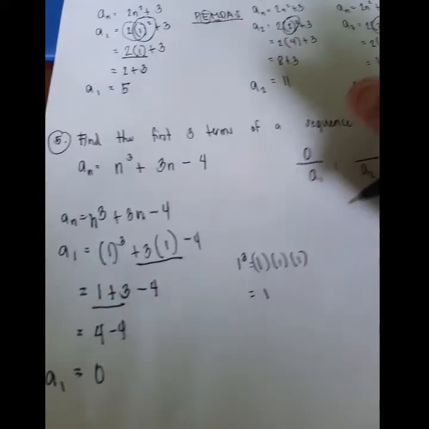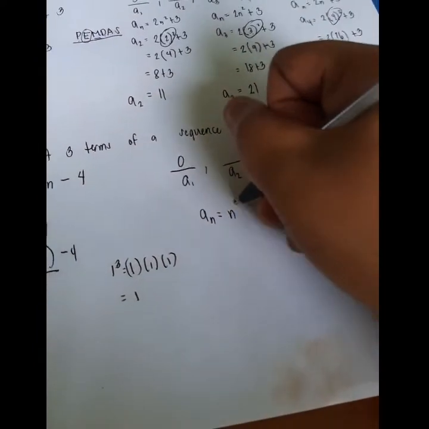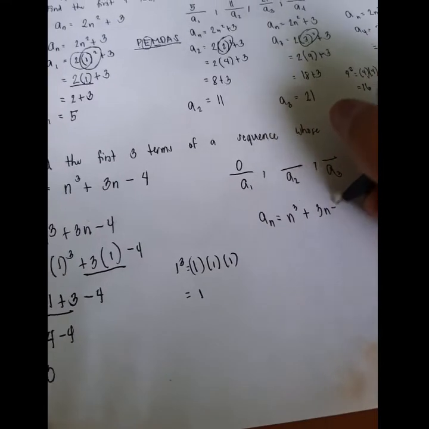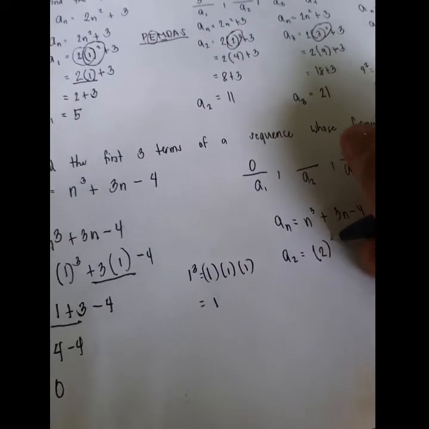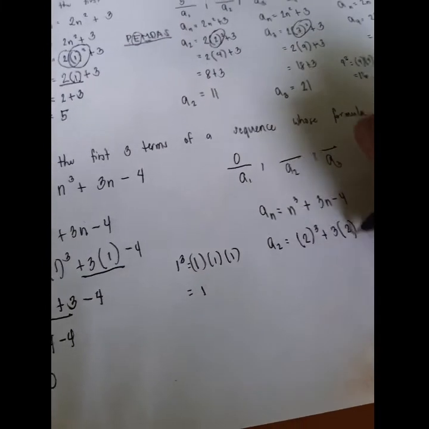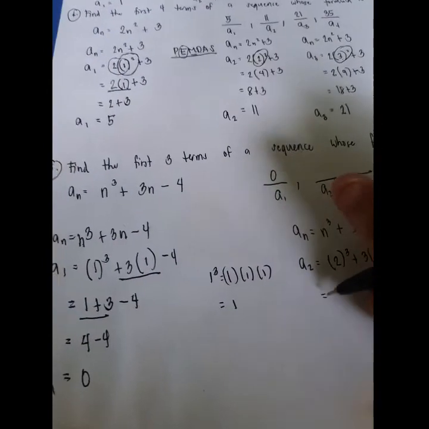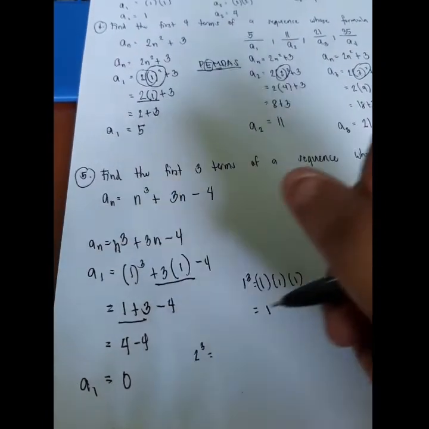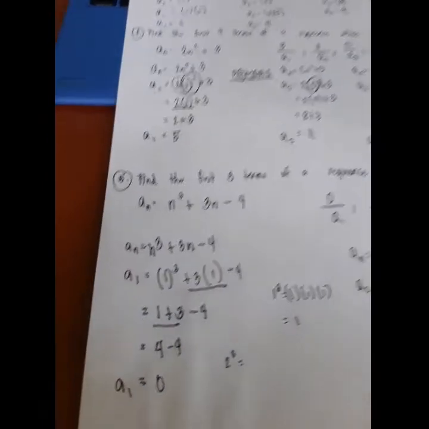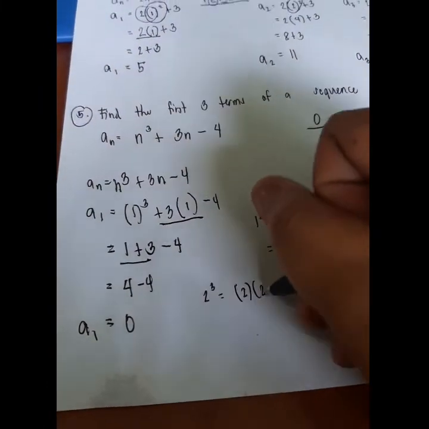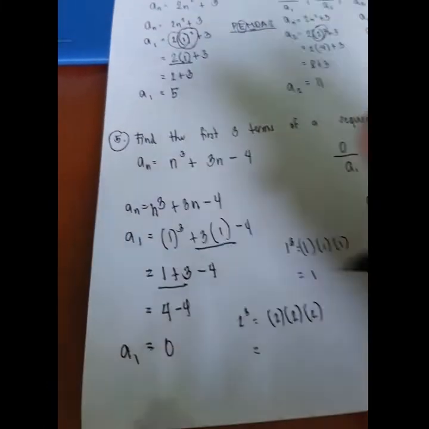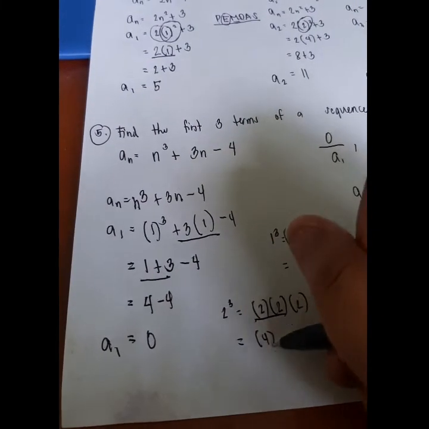Next, the second term. So, formula still. A sub 2, let's have 2 raised to 3 plus 3 times 2 minus 4. And 2 raised to 3, how much is this? So, one by one. 2 cube means 2 times 2 times 2. 2 times 2 will give you 4 times 2.